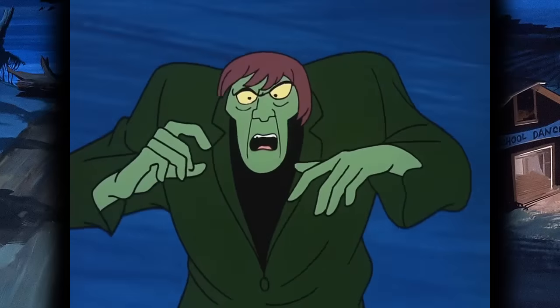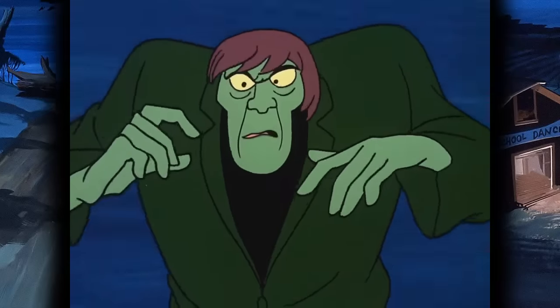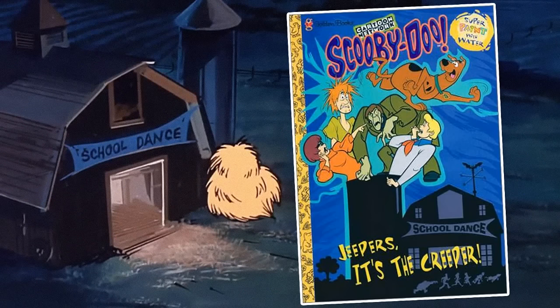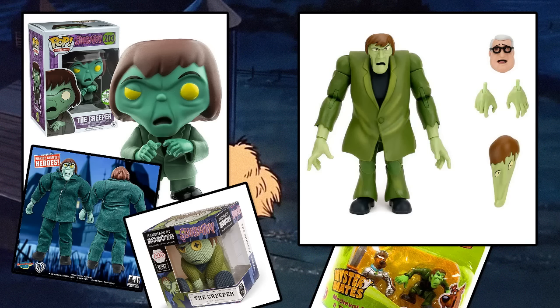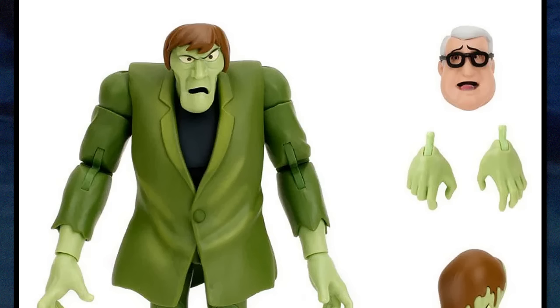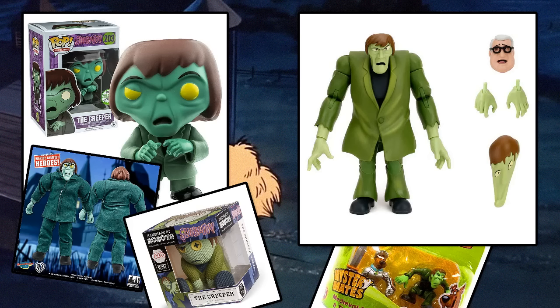And of course, this is easily one of the most merchandised episodes, beyond just books like this little golden book, as you can find just about any type of toy or figure or collector item for the Creeper, from your typical Funko Pop to the amazing 2025 Jada Toys adult collector figure. Not sponsored, I wish, but I will be buying that and every other figure they make for that series, every single one. I will buy them all, please.